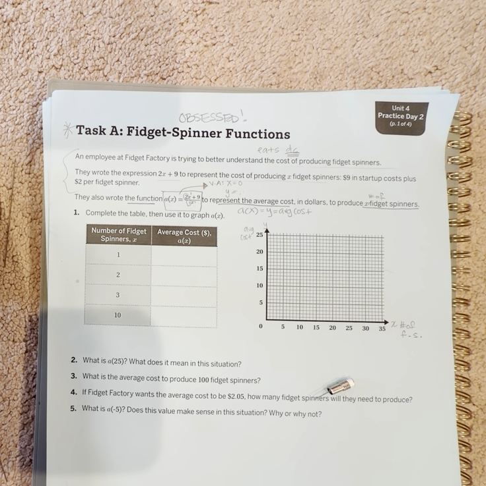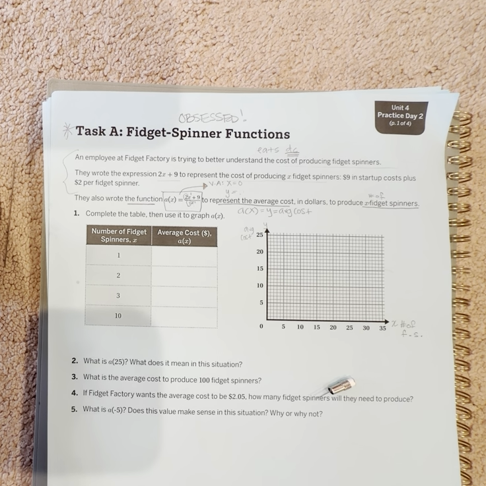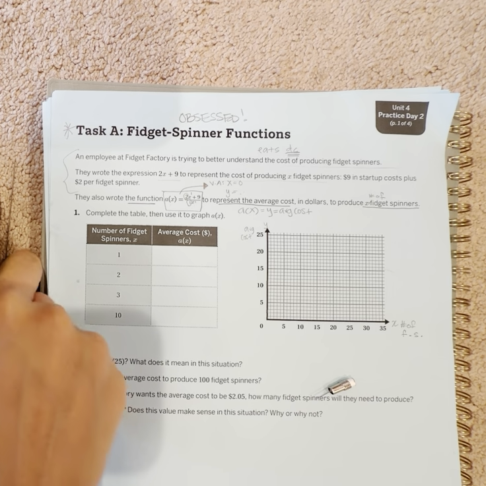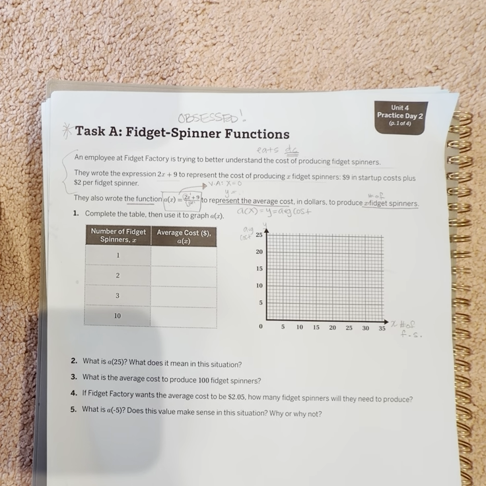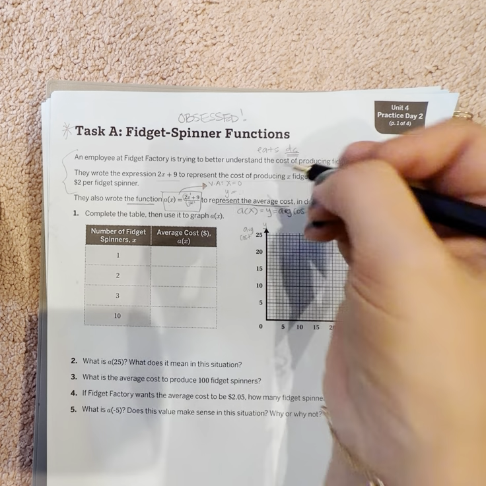Why would you do this to me? Y equals 2 is my horizontal asymptote. All right, that means y can't ever actually be 2. So we're gonna write that down as soon as I get my pencil back under control.